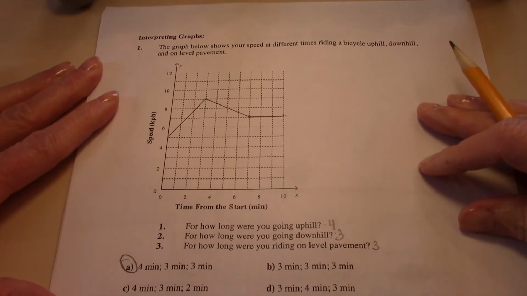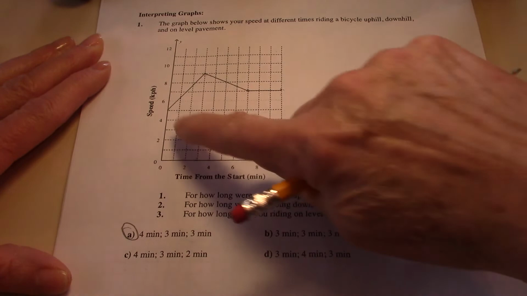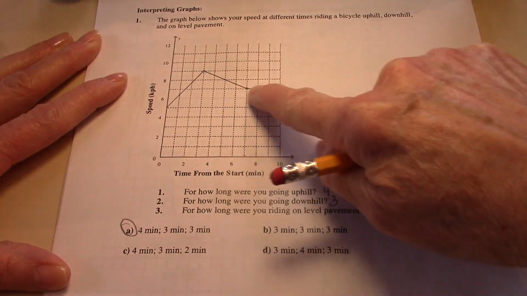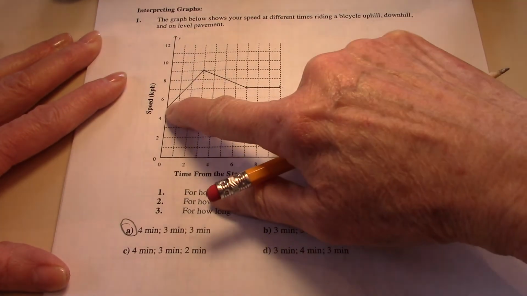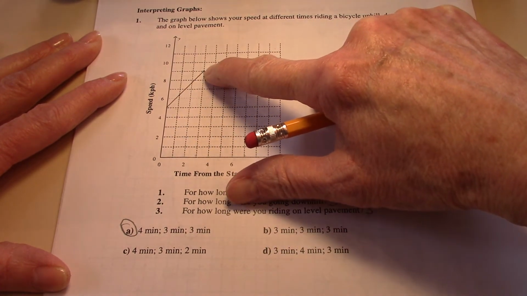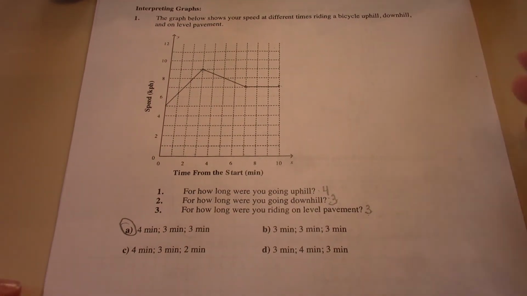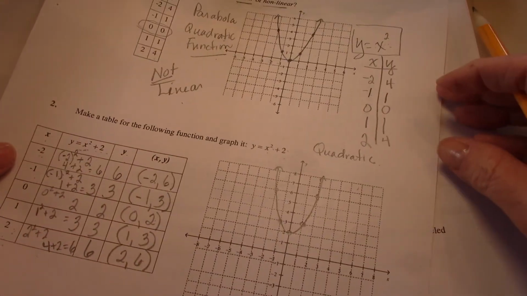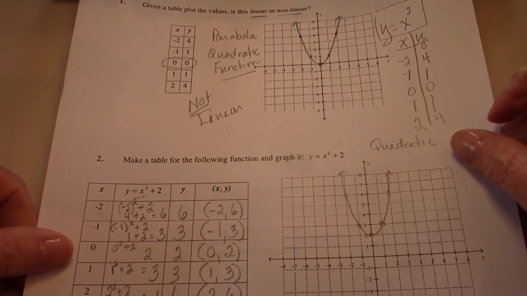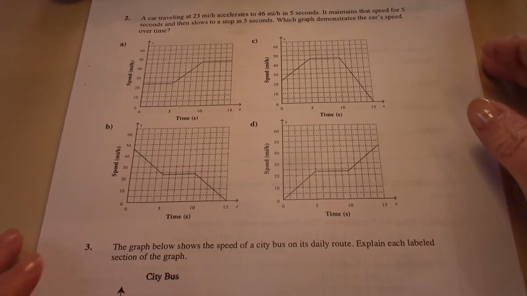Okay, guys, this was definitely a question on a state test. And how many kids thought this was, oh, that's uphill, that's downhill, and that's level? Absolutely wrong. Speed is increasing. You don't increase your speed going uphill when you're on a bike. It was a trick question. All right, next page. Oops, sorry. Okay, next one.